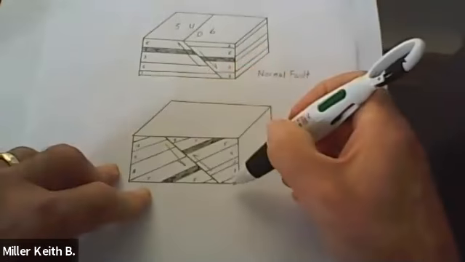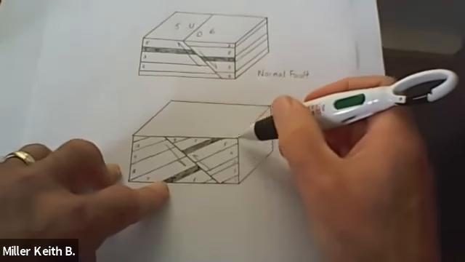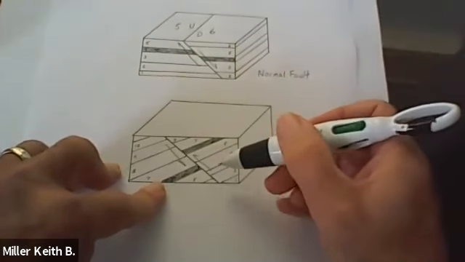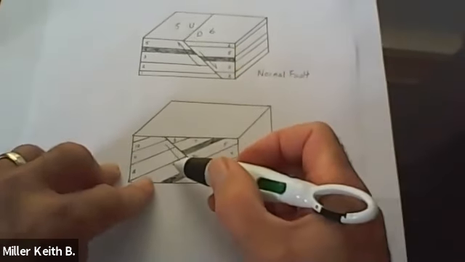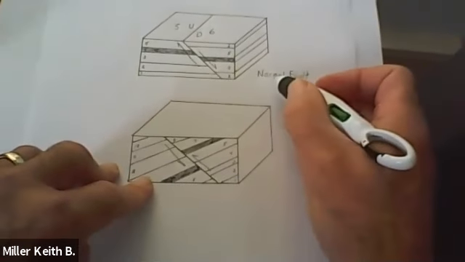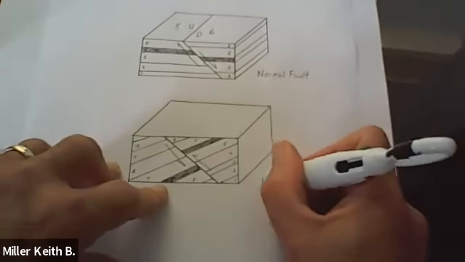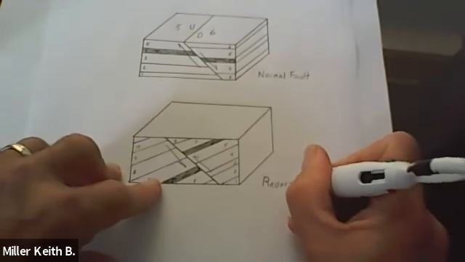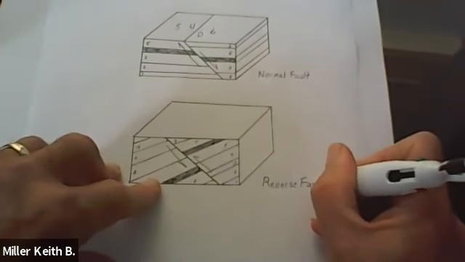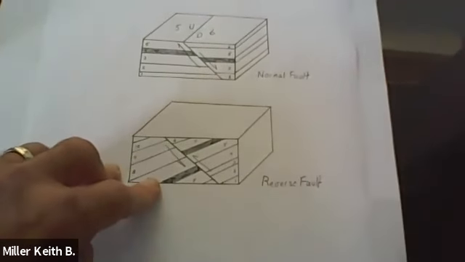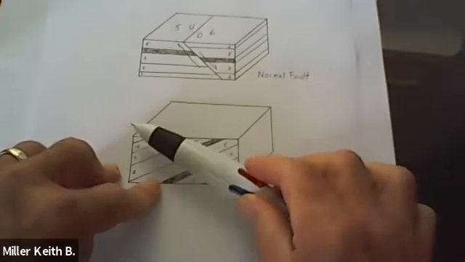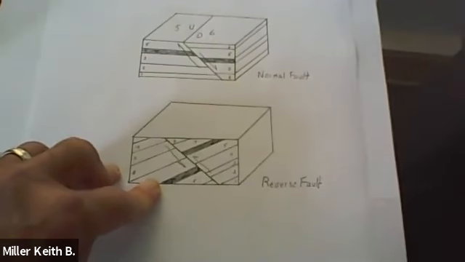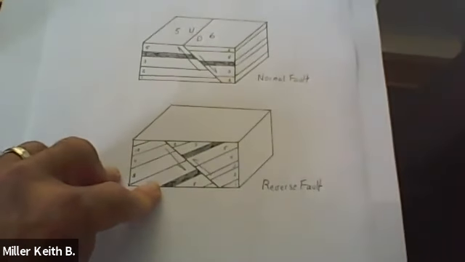So here's our fault surface. Now we have the hanging wall block, the upper block of the fault, moving up relative to the lower block. So this is the reverse of a normal fault, and so it's called a reverse fault. If this were a really low angle, it could be called a thrust fault. A thrust fault is just a reverse fault with a very low angle dip.